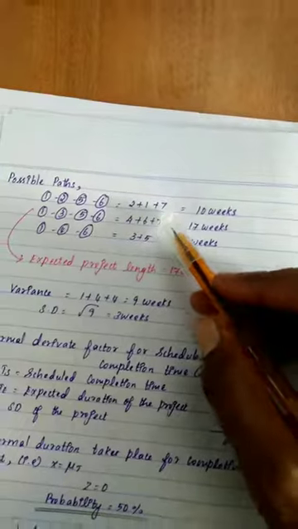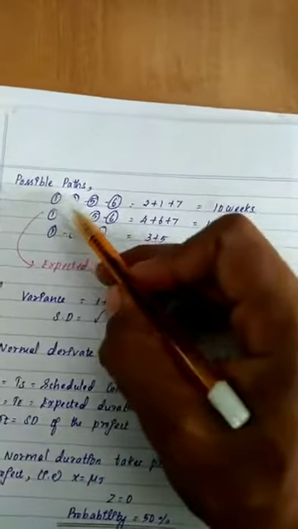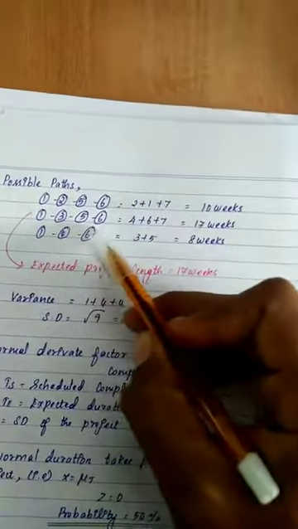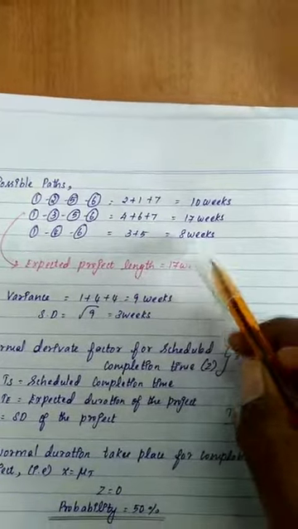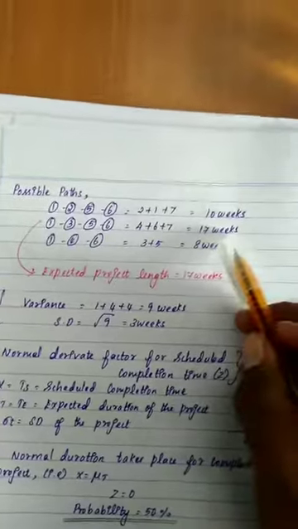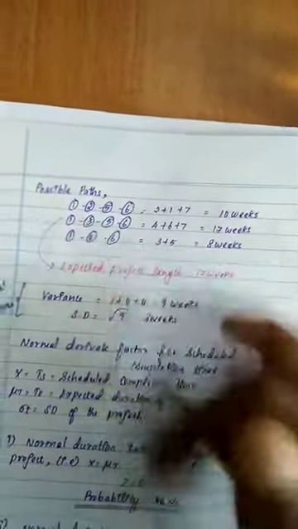You need to add the TE values, that is, the duration value of each path. For 1 2 5 6 you will get 10 weeks, for 1 3 5 6 you will get 17 weeks, and for 1 4 6 you will get 8 weeks. We know the expected project length is 17 weeks because this is the maximum duration, and this path is called the critical path.